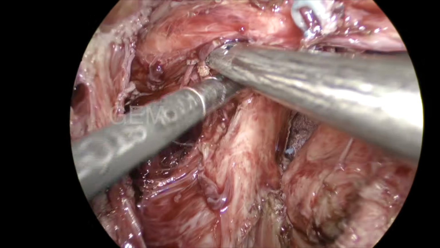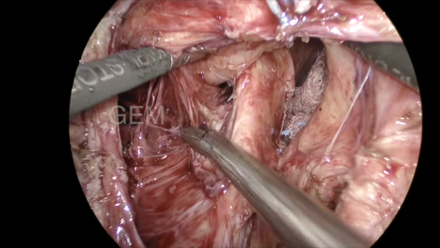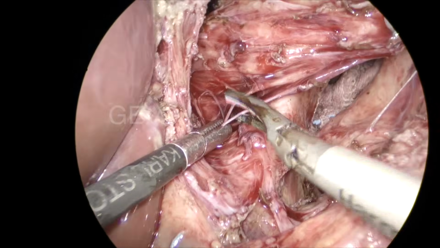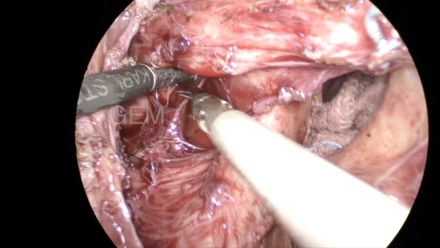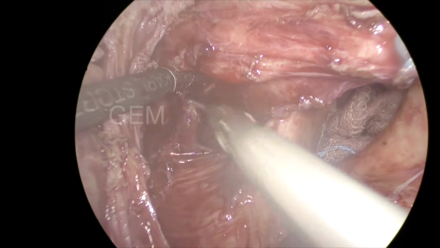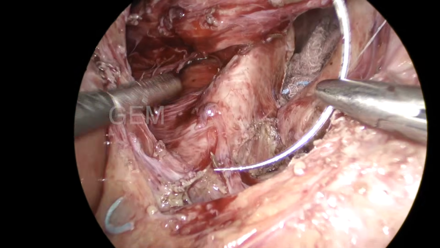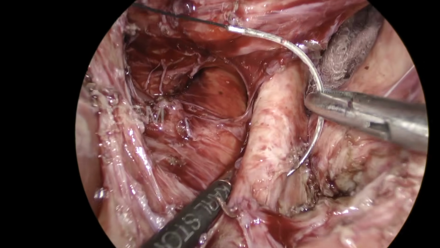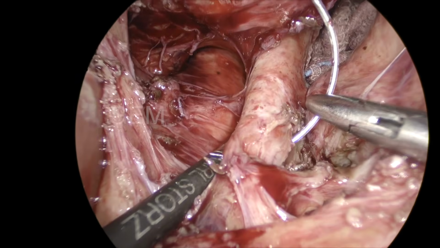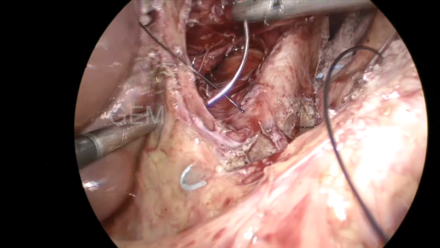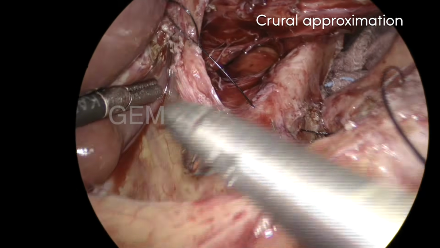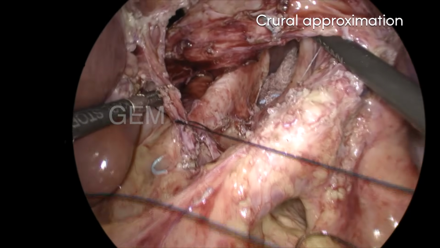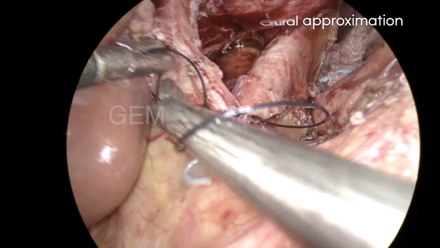So I started dissecting the lower esophagus. Usually, posterior dissection of the lower esophagus is not required in Heller's myotomy. Only the anterior dissection is required for myotomy. Posterior is no need, but here I dissected. You can see the aorta. I keep my left hand between the aorta and the left pillar of the crus. So I am taking the right pillar of the crus, and both the left pillar and right pillar are being approximated.